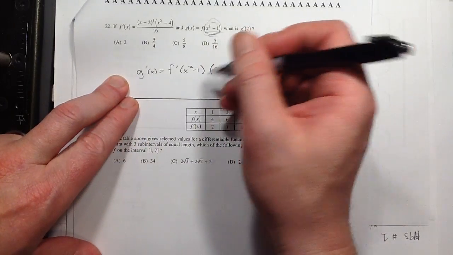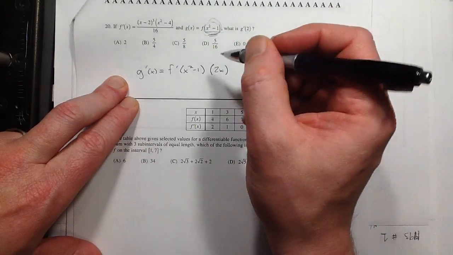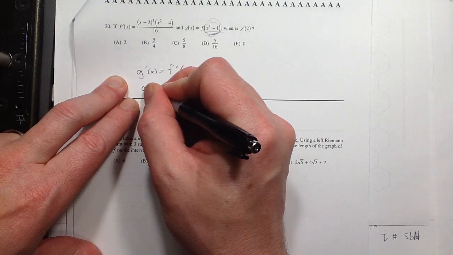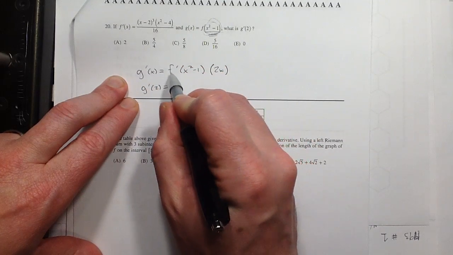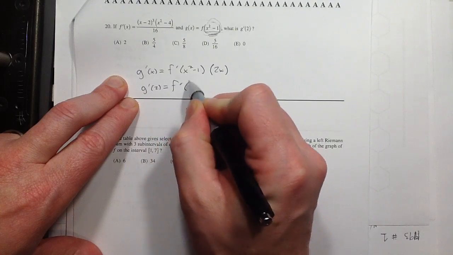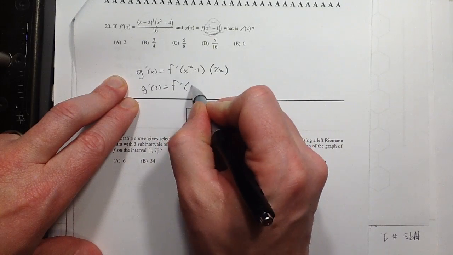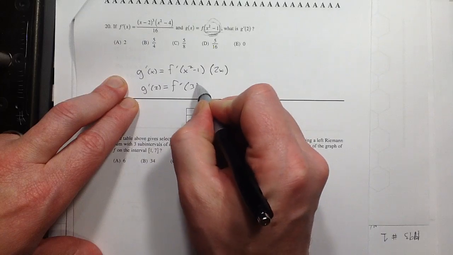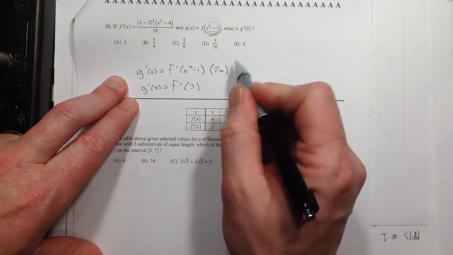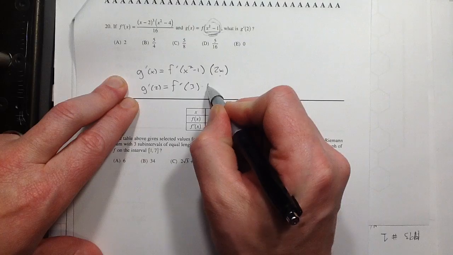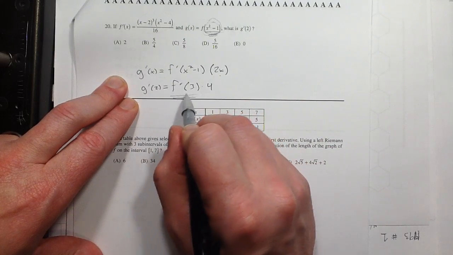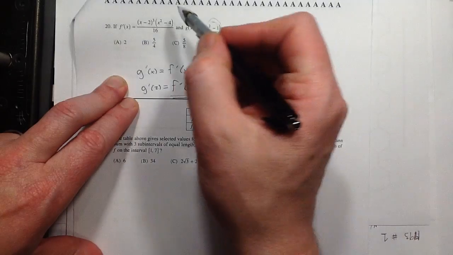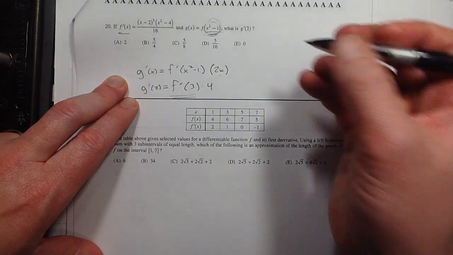So let's see if we can do this. That means g prime of 2 is equal to f prime of, plugging 2 in here, 2 squared minus 1 is 3, times 2 times 2 is 4. So we just need to figure out what's f prime of 3. How would we do that? Well, let me give us what f prime is.